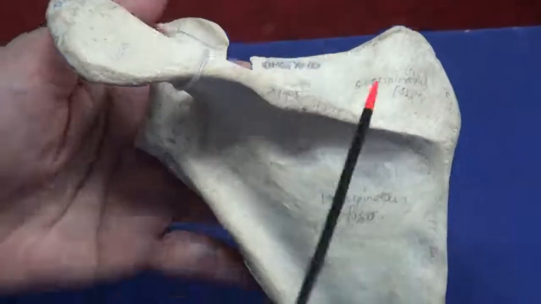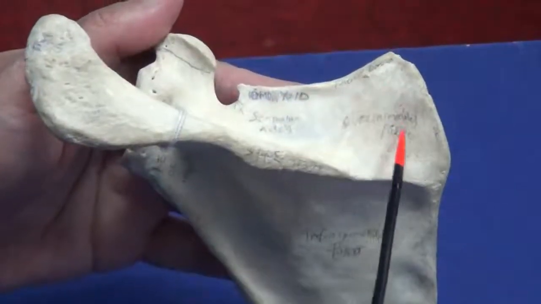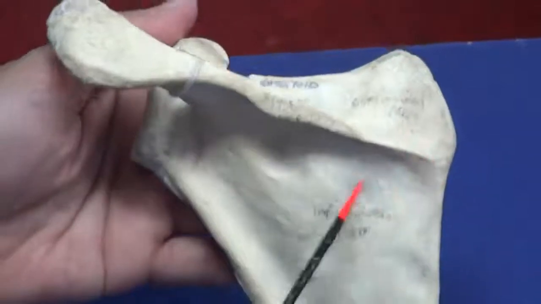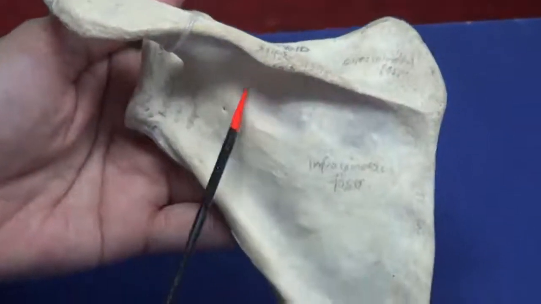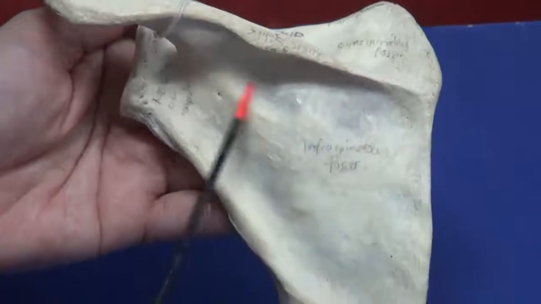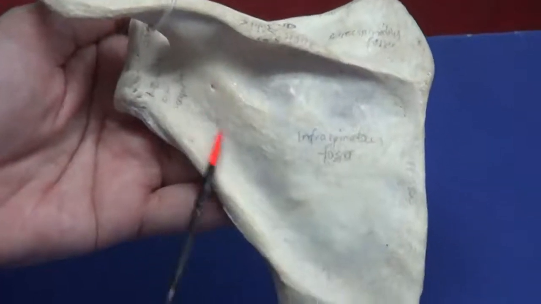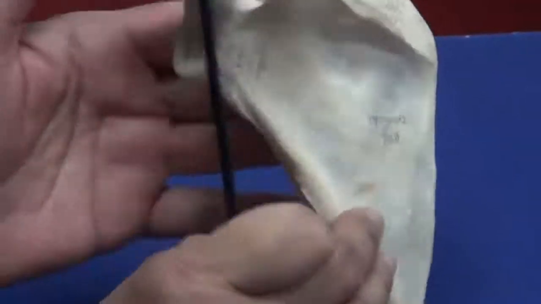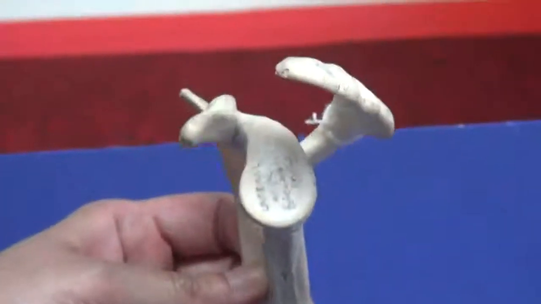Superior to the spine of scapula here, we can see there's a fossa, the supraspinous fossa. Inferior to the spine of scapula, there's the infraspinous fossa. Okay, now let's have a look at the lateral side of the scapula.